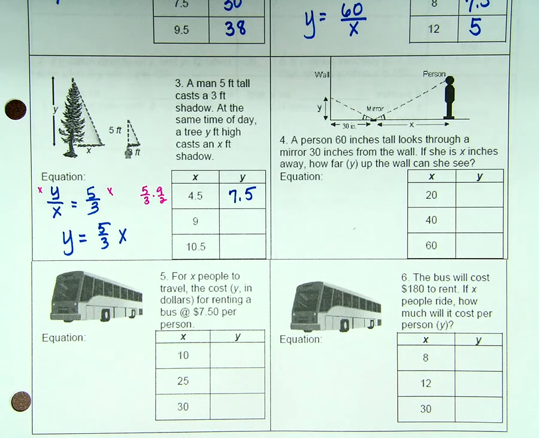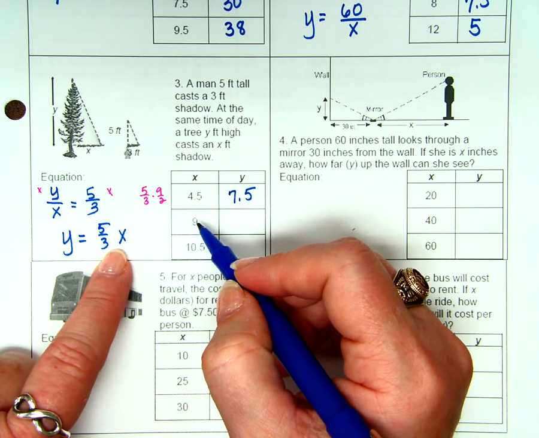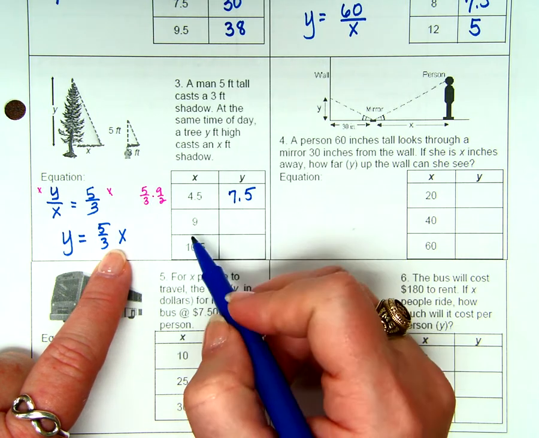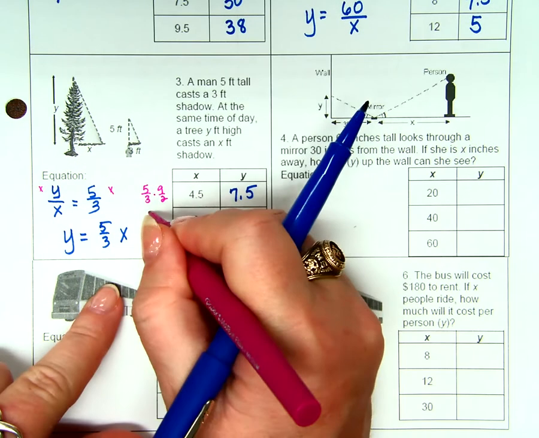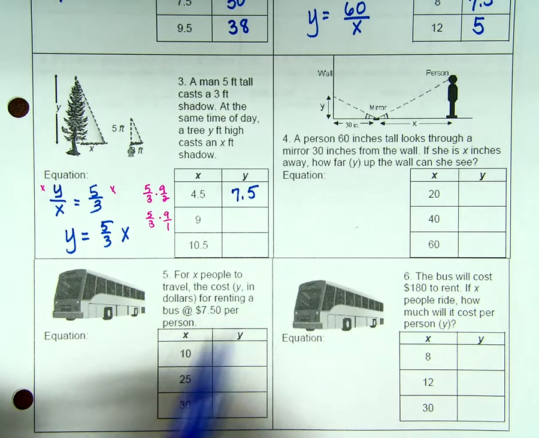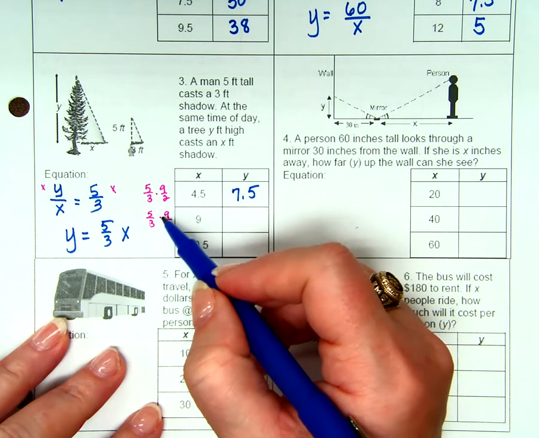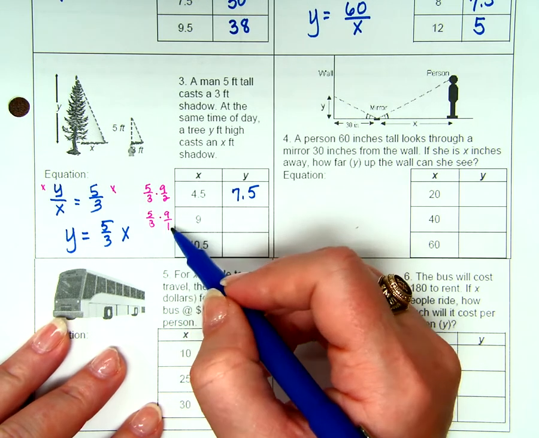Yeah? So what if x is 9? Five over 3 times 9 over 1. So we could either multiply straight across and get 45 over 3, or we could simplify first and get 15 over 1.